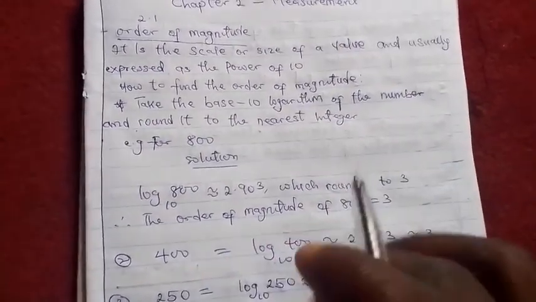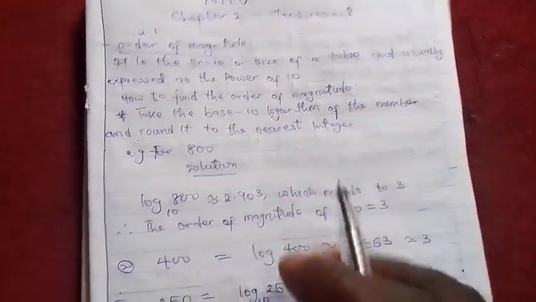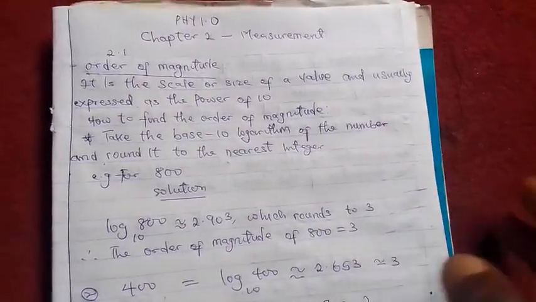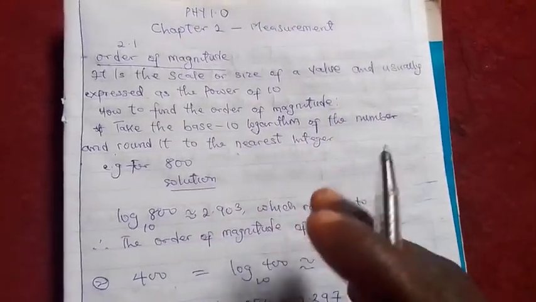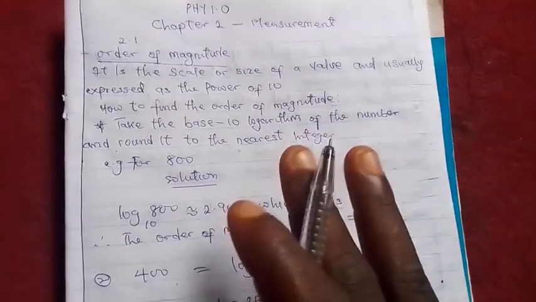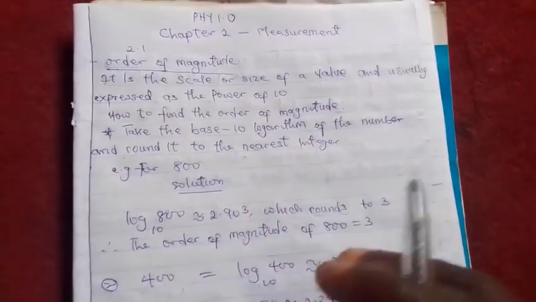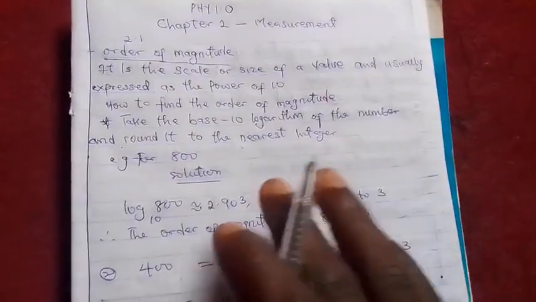An order of magnitude is just more or less like a mental calculation. Let's say you want to quickly get a rough estimate of something. So it is best gotten using order of magnitude. Quickly, you get whatever you are talking about.